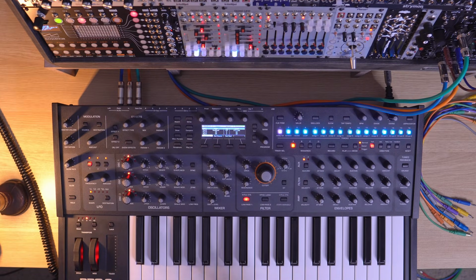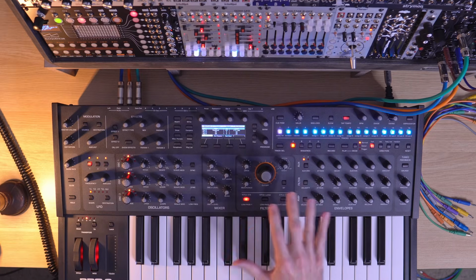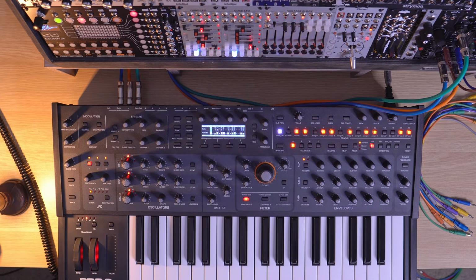Now, this is not really how I use my Pro 3. I like the Pro 3 because it is, in my opinion, a self-contained modular environment. And I love just sitting down with the Pro 3 and a couple of effects and patching within the Pro 3 because the mod matrix is so incredibly flexible on its own. And I think what makes the Pro 3 so intriguing to use with the Eurorack system is that very powerful sequencer, which is one of the strong points of this synth.